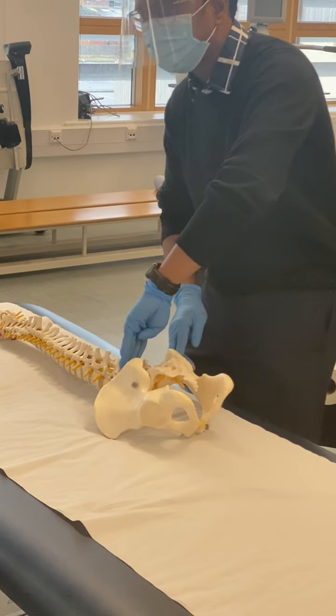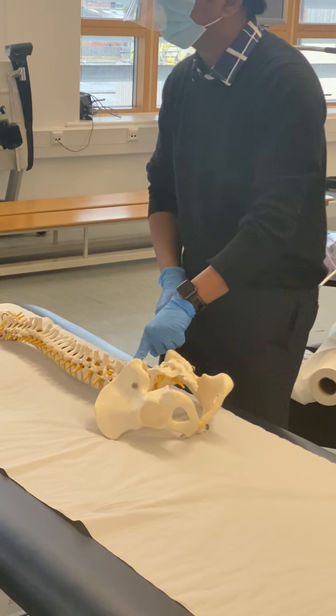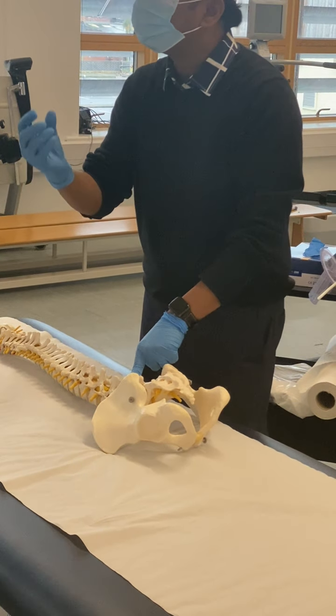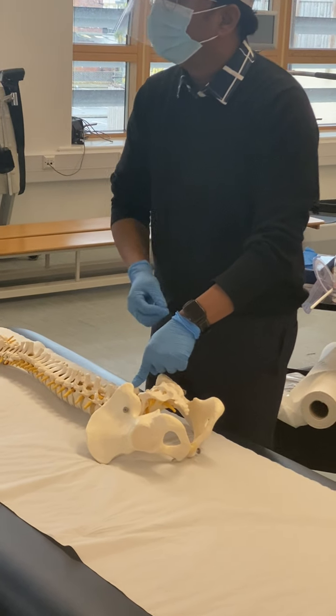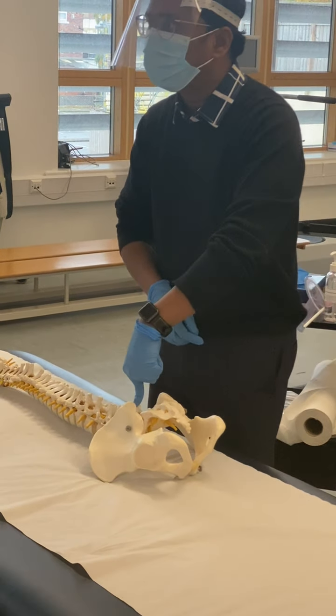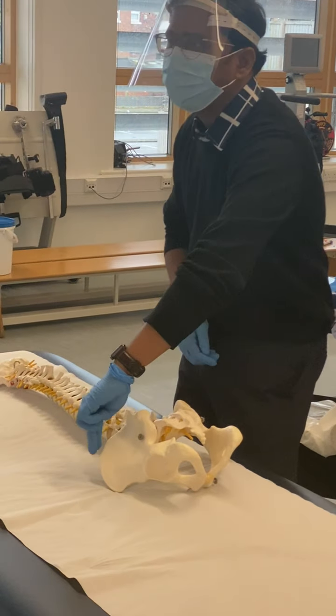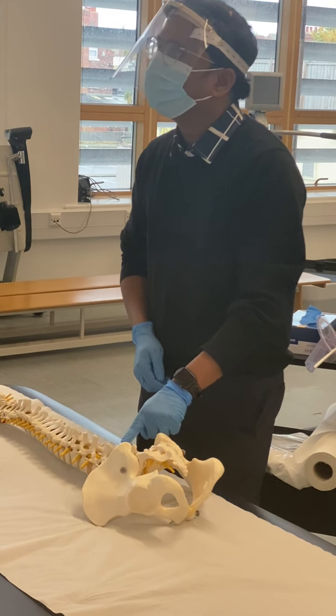If you palpate the spinous process which is broad and thick, and you go one level below, if it's round and sharp, the level you reach from the top of the iliac crest is at L4.